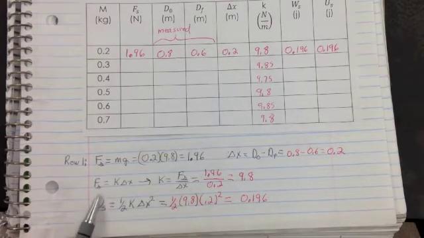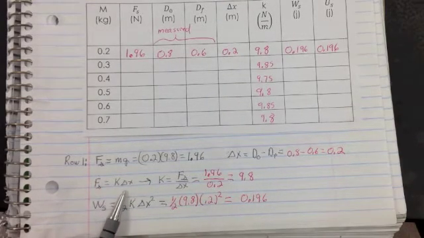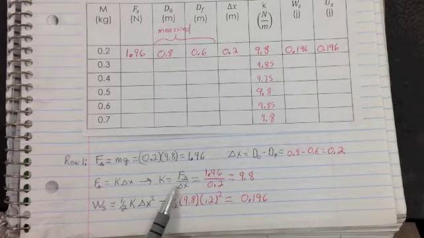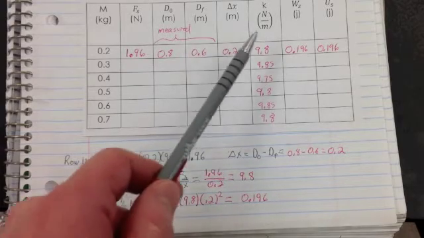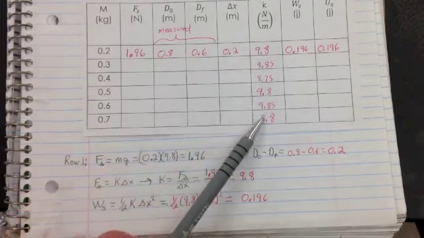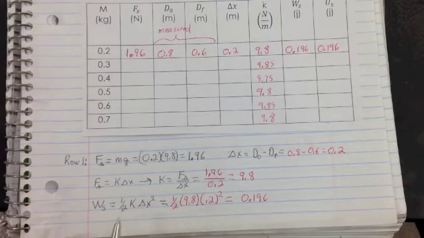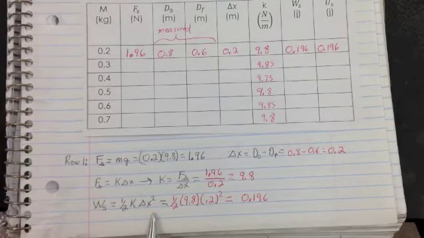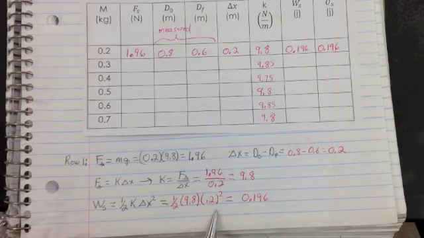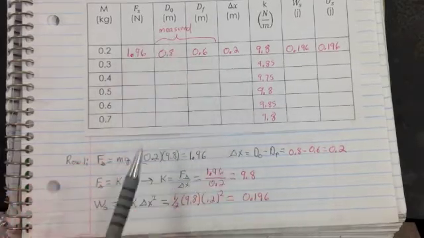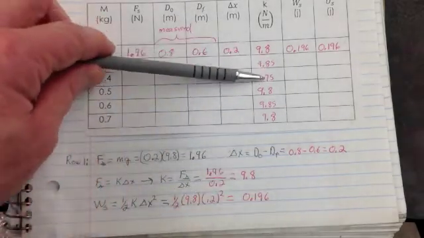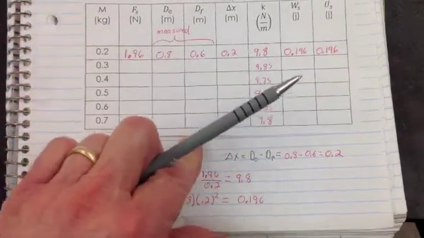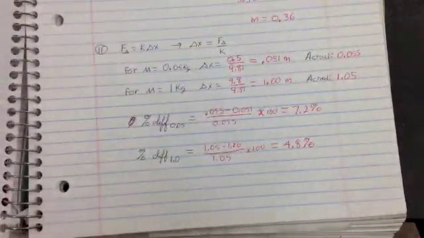Then your K: if your force of the spring is equal to K delta X, then if you do a little algebra 1, you get K equals the force divided by the delta X, and I did that, and that's my 9.8. Then I just made these numbers up so I could demonstrate something later. And then the work of the spring, I use the formula 1/2 K x squared, and I get 1/2 times 9.8 times 0.2 squared equals 0.196. So you just repeat that process for all those masses. Then I pretended that I did that and I had all these numbers, because then step 8 tells us to do the following.